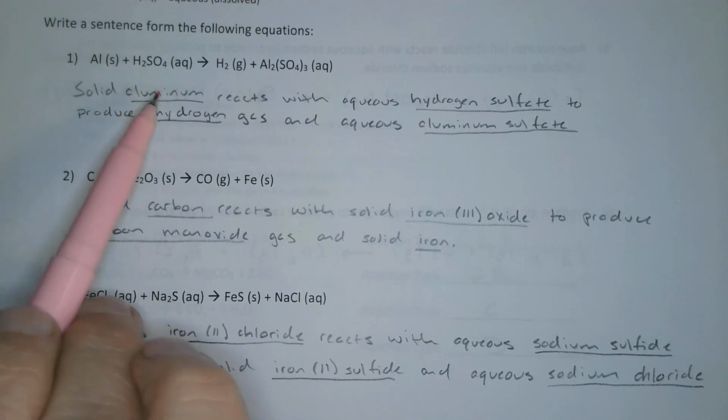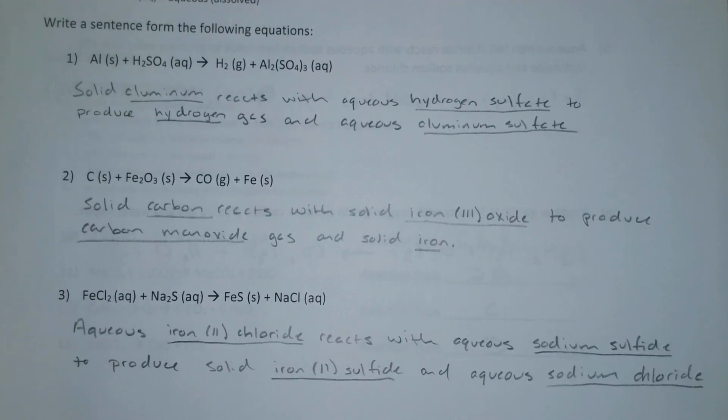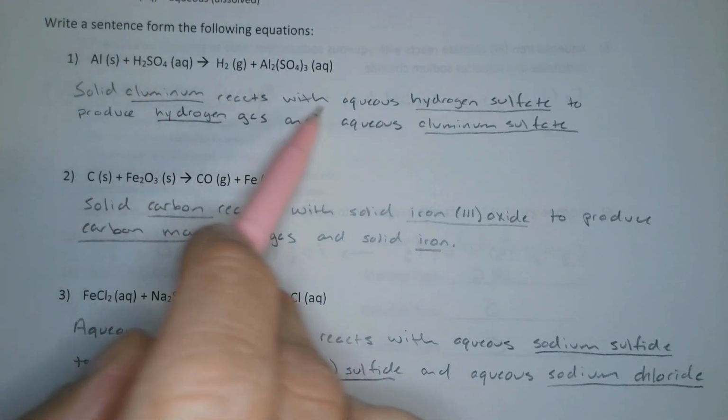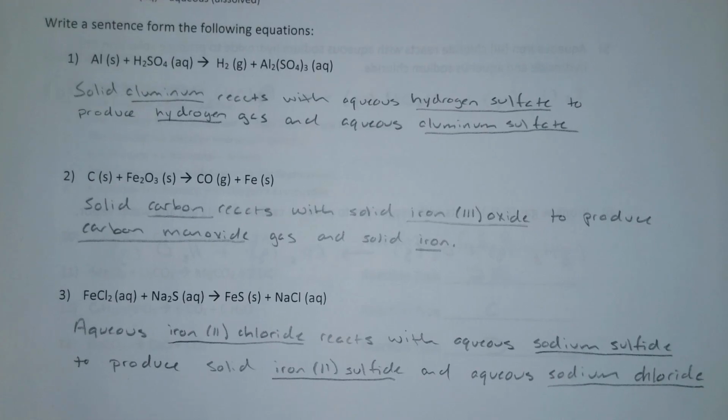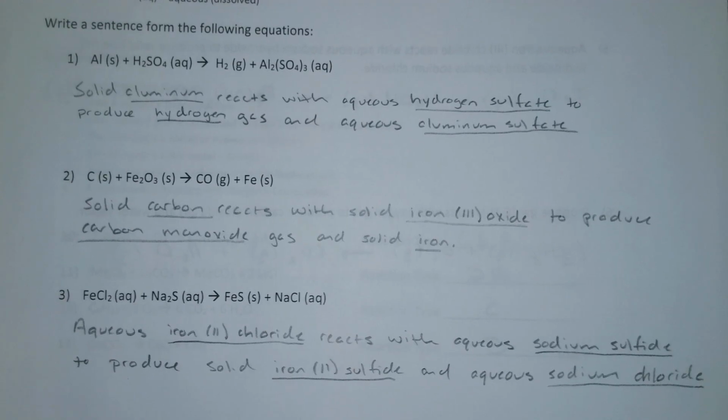So Al(s) is solid aluminum. That has one capital letter in it, and that's what makes it an element. And whenever we're dealing with an element, we just write down its name straight off the periodic table. We don't do anything to it. Plus sign on the reactant side gets replaced with reacts with. And we get to our next thing. It is aqueous. So I use that term there.